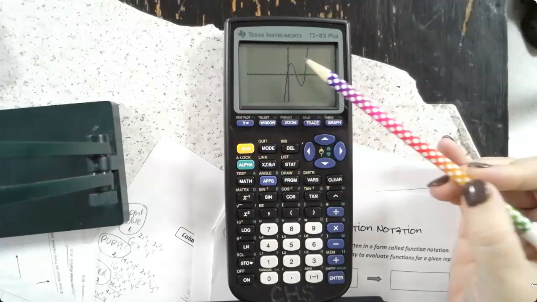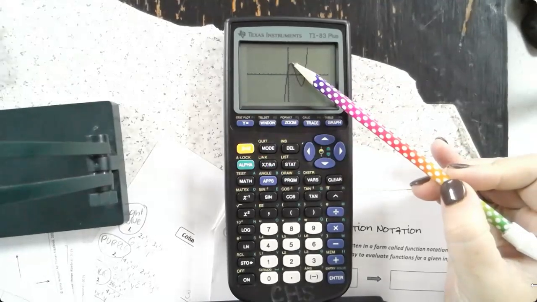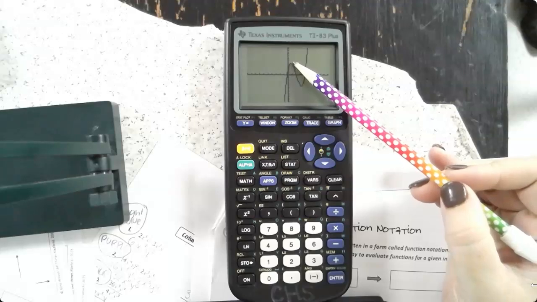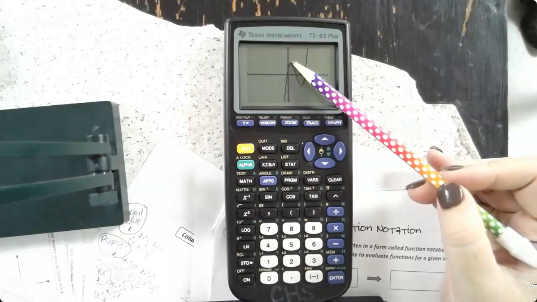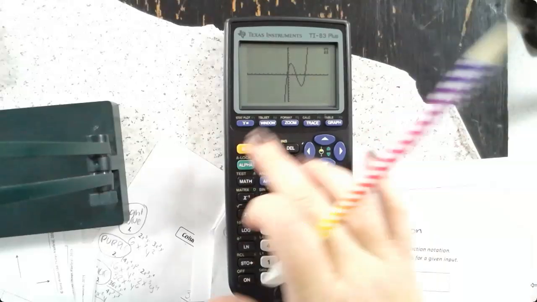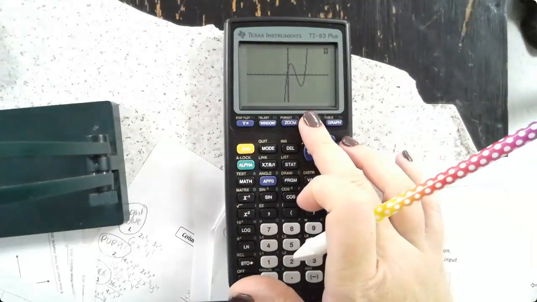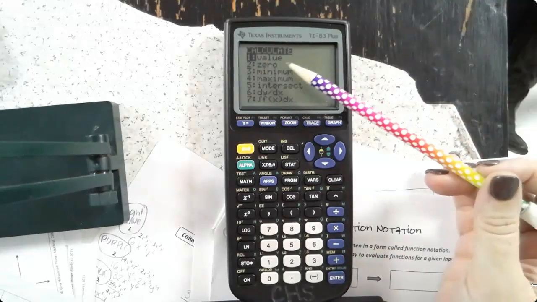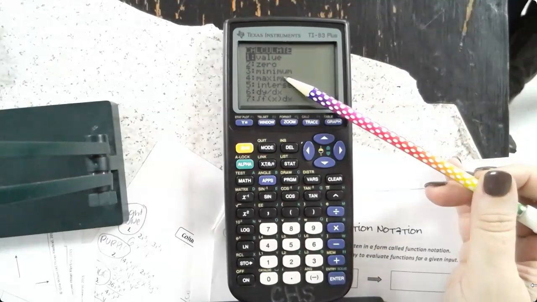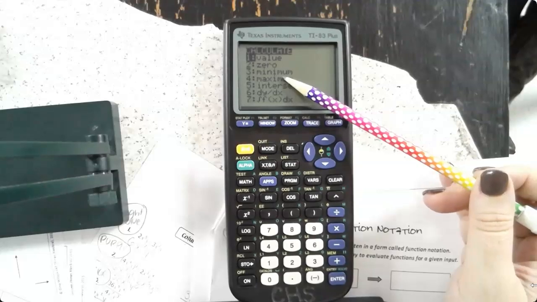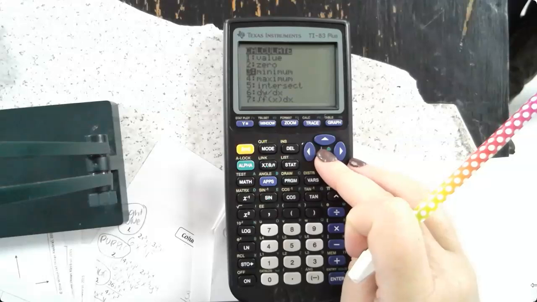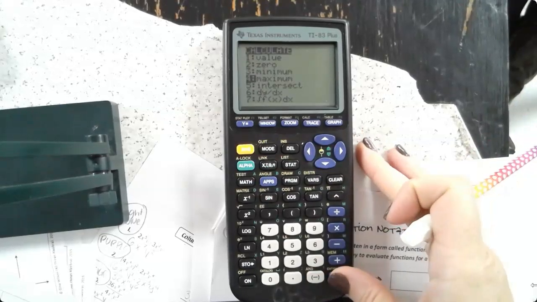Let's start with the maximum here. Hit second trace, never just trace, beside the graph button. And look, I have the options for zero, minimum, and maximum. Those 3 we're going to use a lot. I'm going to choose maximum, which is number 4. You can either hit 4 or scroll down to it.